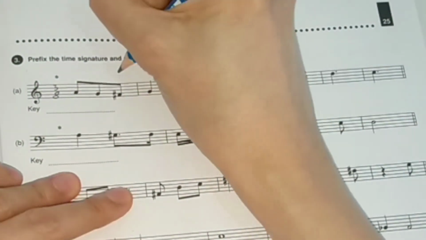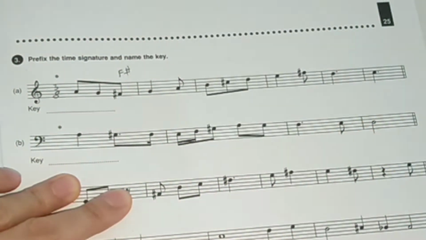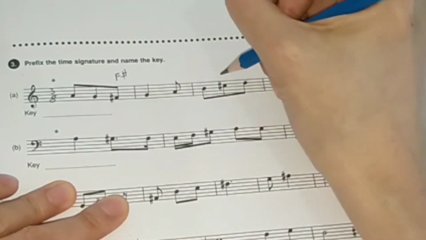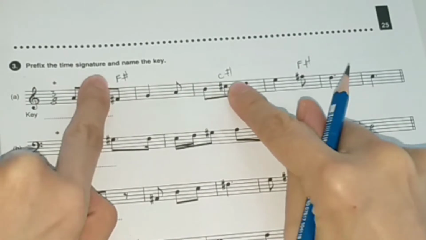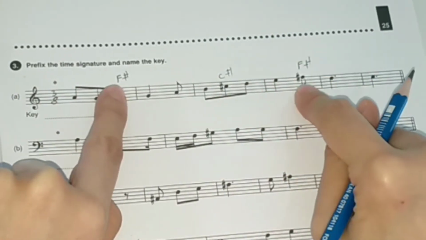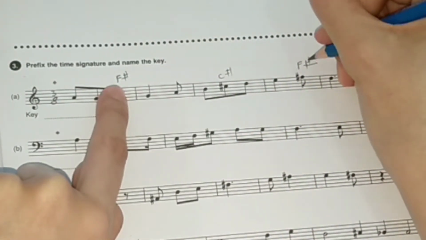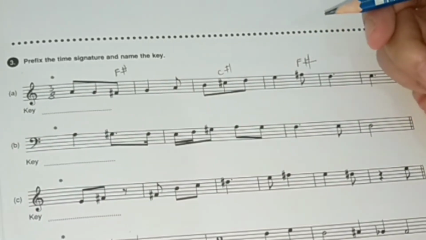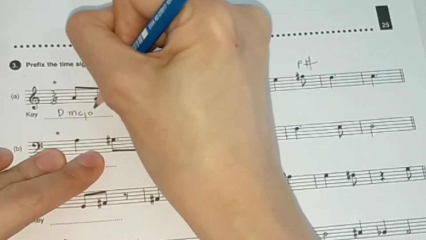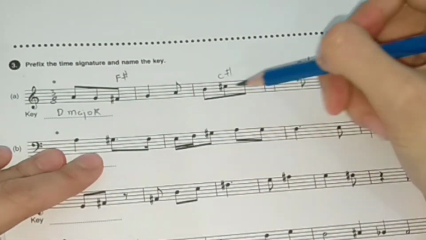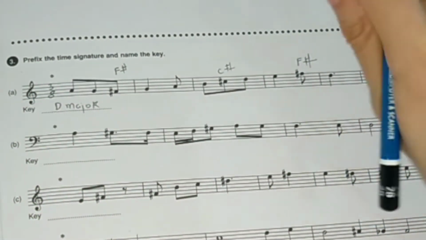Okay, and now we have F sharp here. You can write it out. And we have C sharp also. This is F sharp. F sharp and C sharp, this is a repetition, right? Just repeat. And there's no other sharp. So this is D major. D major has F sharp and C sharp.